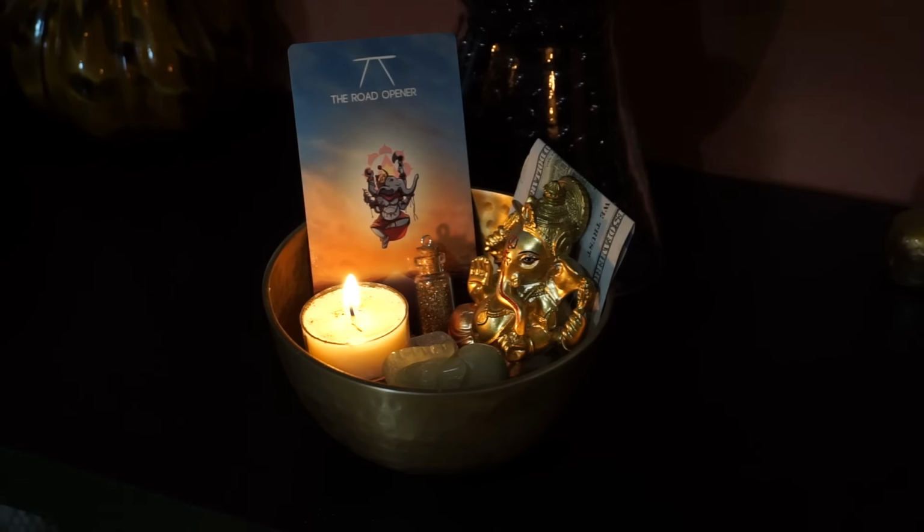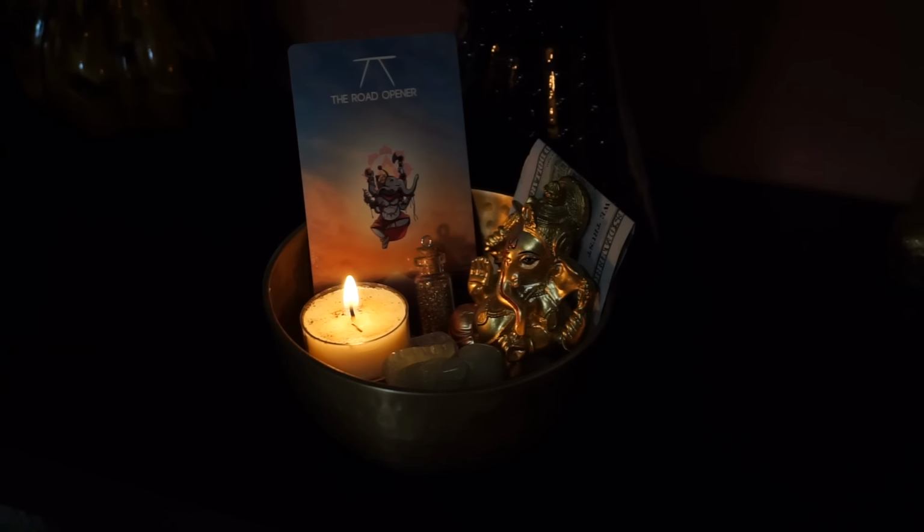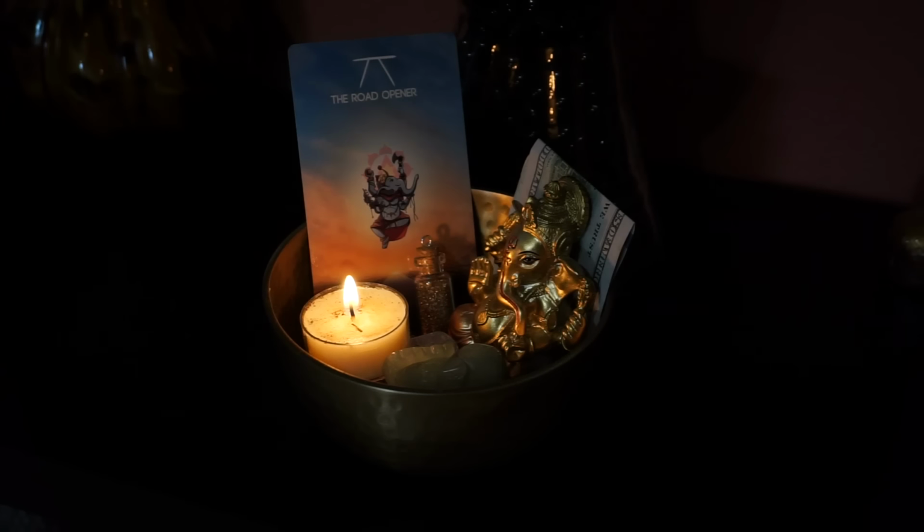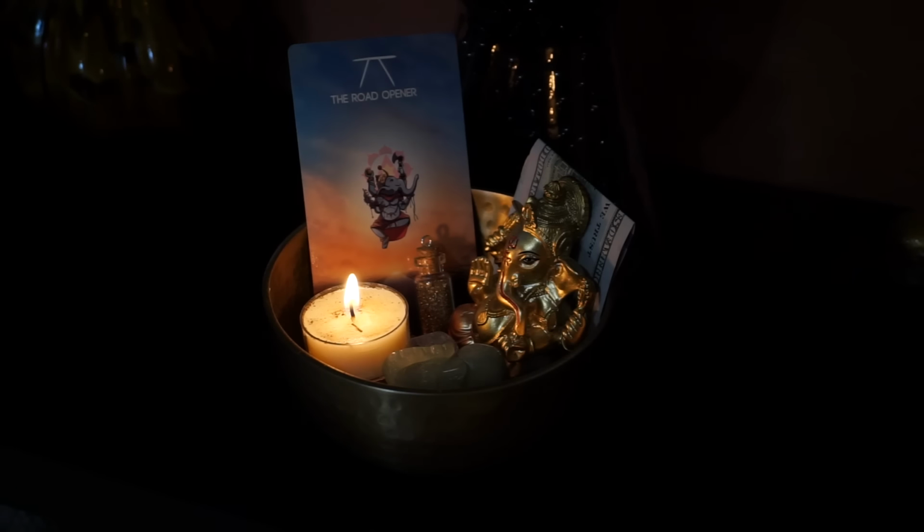I will say I do tend to work with my money bowl on a Thursday because Thursday is ruled by Jupiter. So if I am going to feed the money bowl, it's almost always on a Thursday just to get that extra correspondence because Jupiter rules over luck and abundance and expansion. You could also do it on a Friday because Venus rules finances, the home, the hearth, and things like that. So either Thursday or Friday would be good days to work a bowl like this.